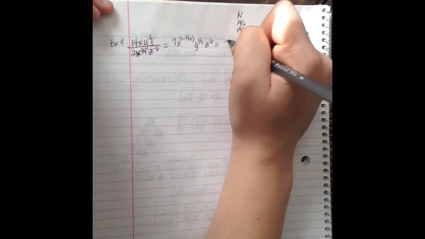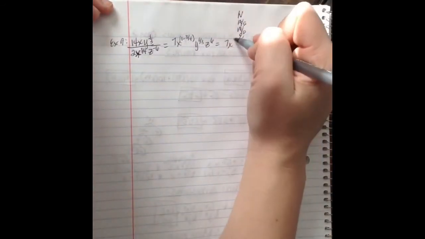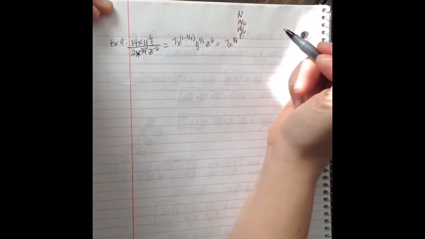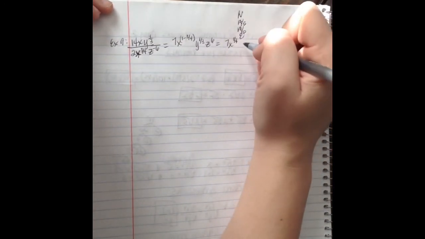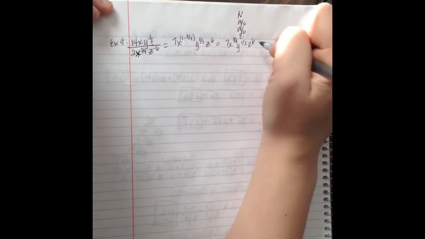So I'm left with 7x. 1 minus 3/4 is 1/4. 7x to the 1/4, y to the 1/3, and z to the 6th power.